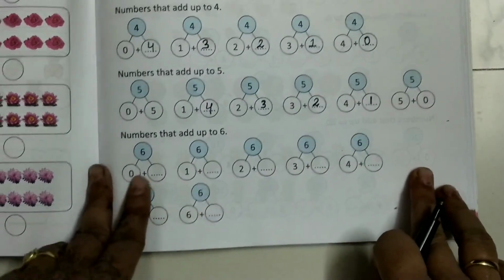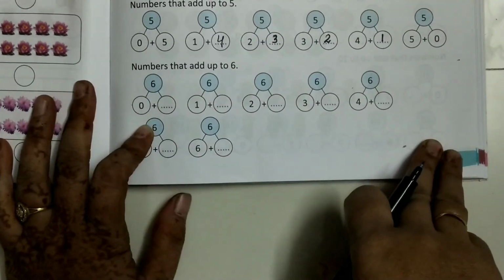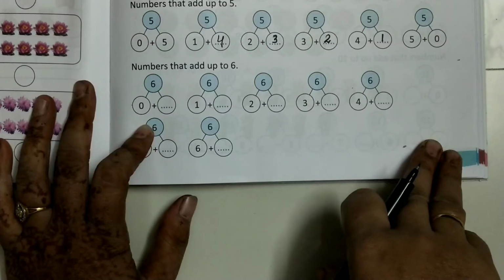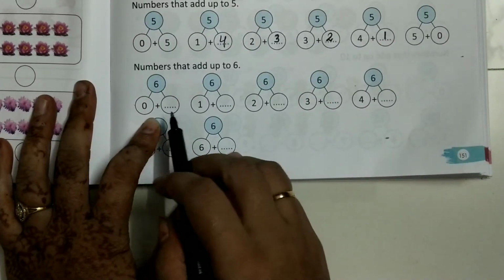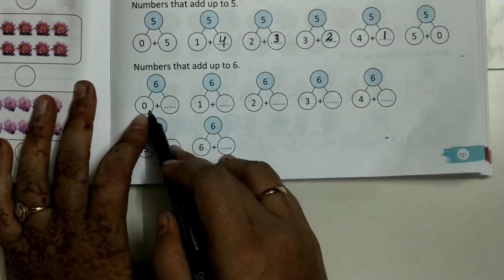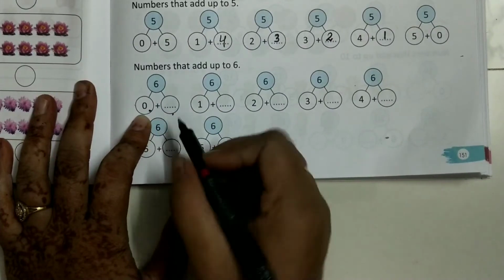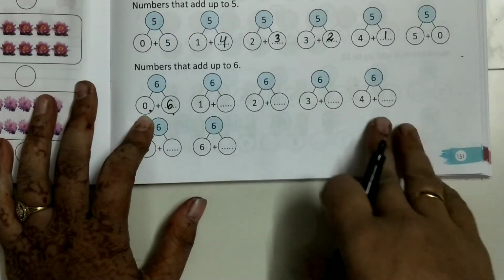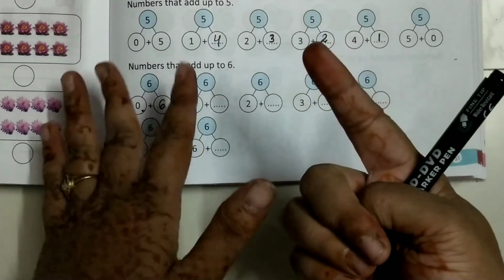Okay children. Now numbers that add up to 6. Okay. So here we have 0. What will be the next number? 6. Okay. If we have 1 and we want it to be 6. So 1.